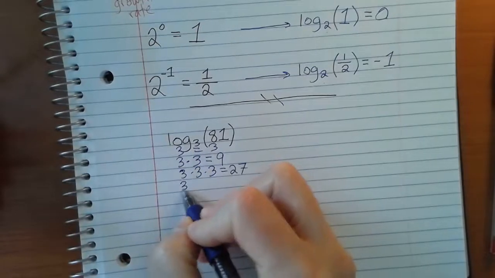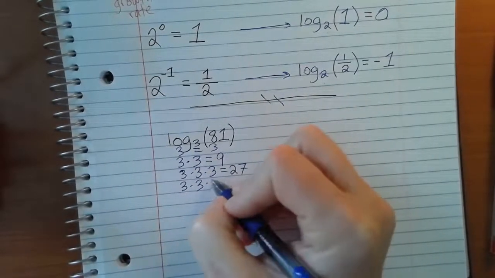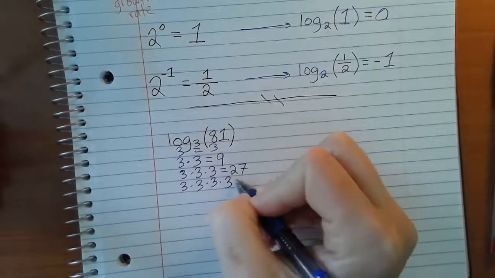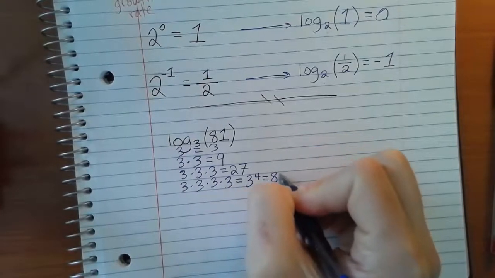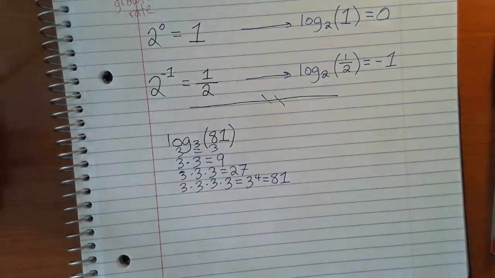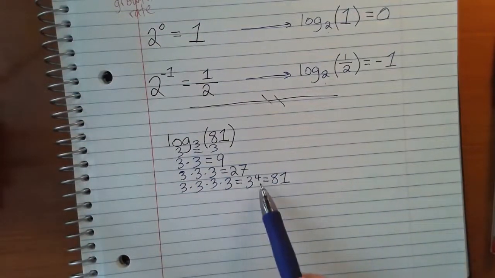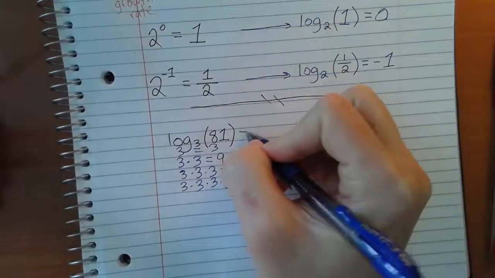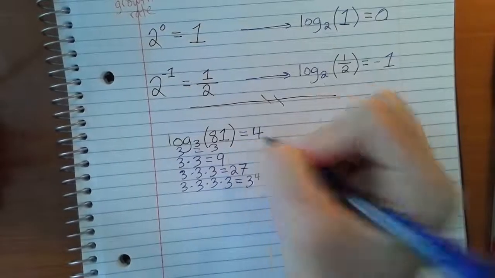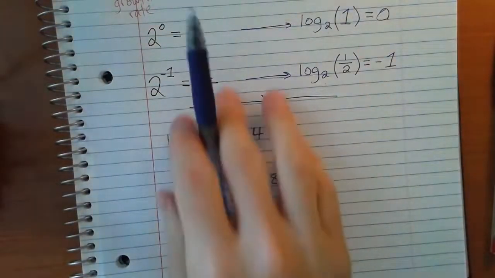And 3 times 3 times 3 times 3, or 3 to the 4th, gets us to 81. Now, that means that we needed to triple over 4 days for our plant to be 81 times bigger. And that means our answer for this logarithm would be a 4.